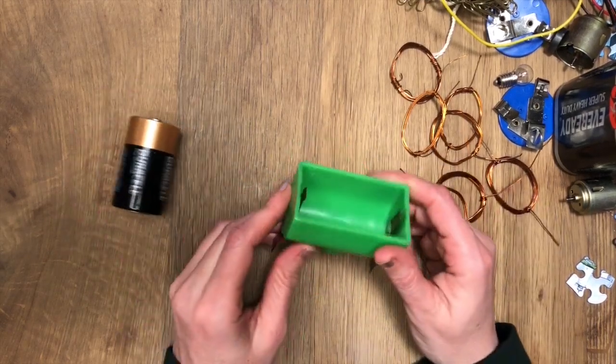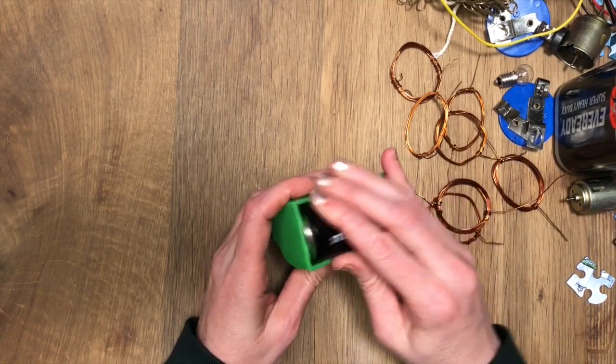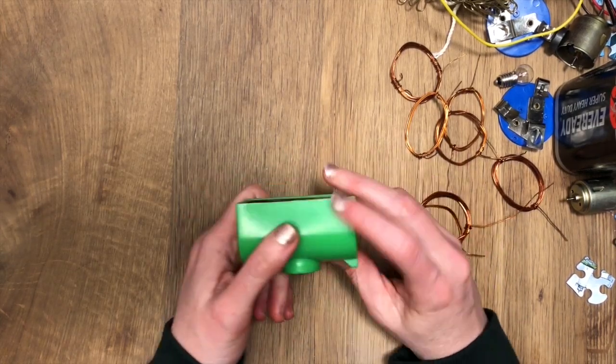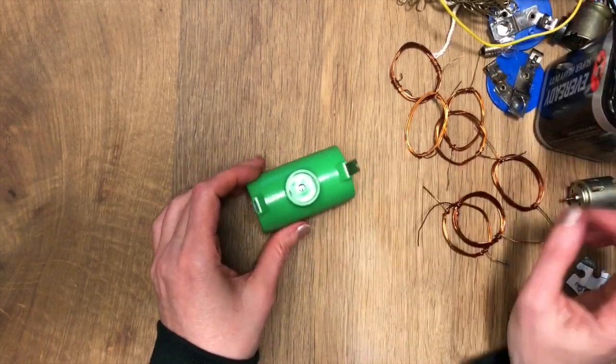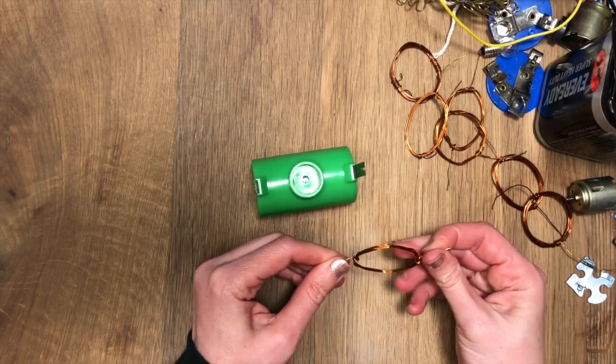So I have my battery holder and I have my battery. Okay, and I have my copper wire.